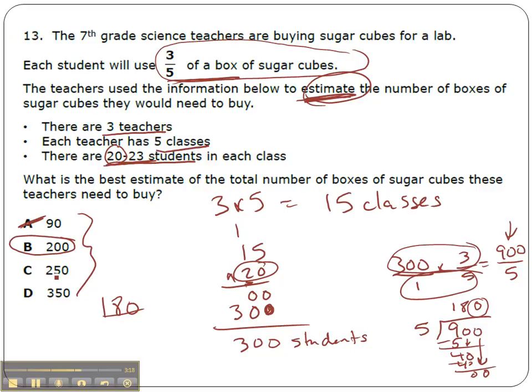If you want to be very thorough, and you should if you have extra time at the end of the test, you can do everything we did except when you multiply, instead of 15 times 20, do 15 times 23 to figure out the high estimate. And the high estimate should be less than 250, I'm sure it is. Well, let's do it real quick.